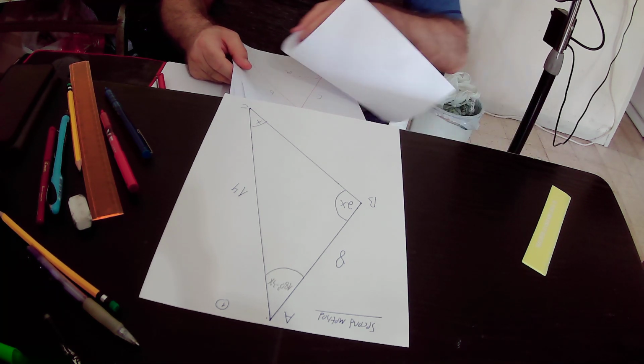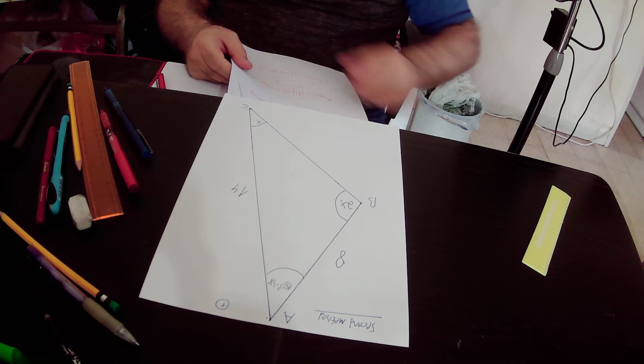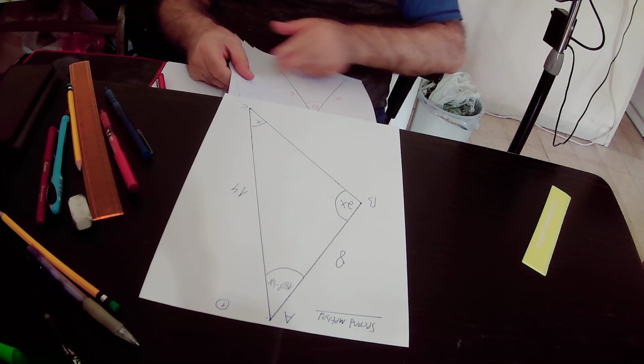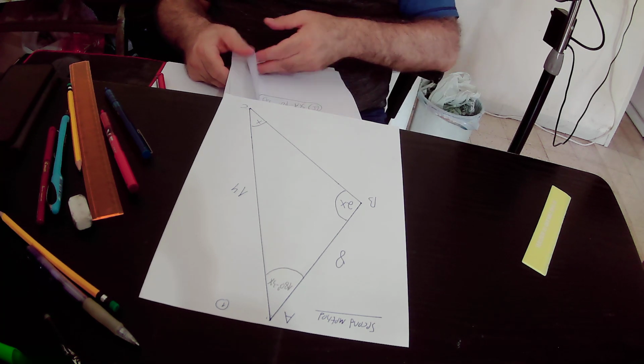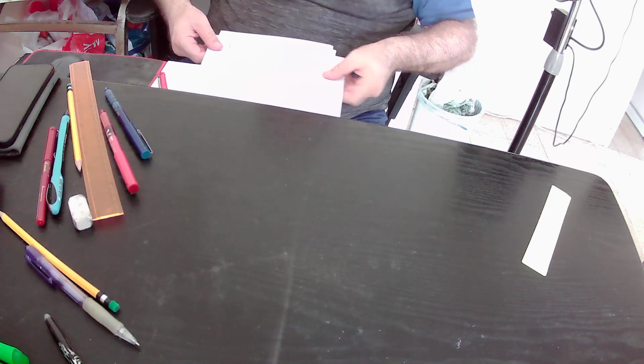And in the first method, we made the construction.